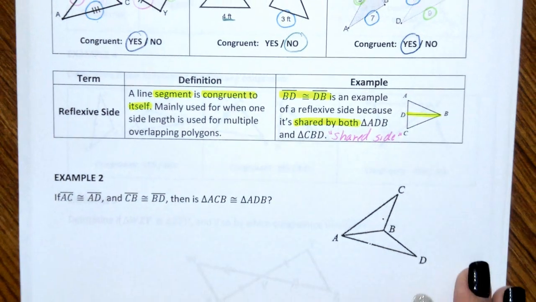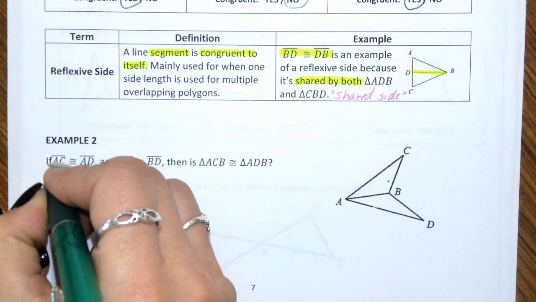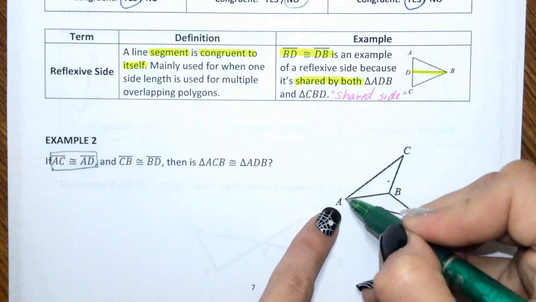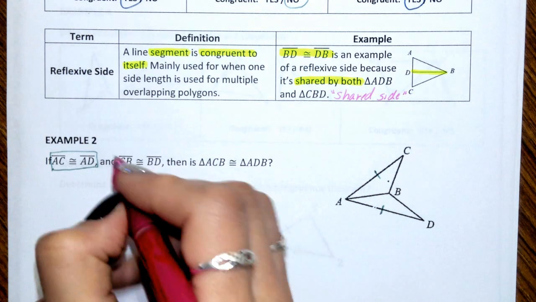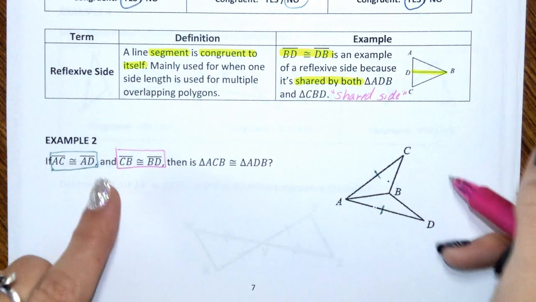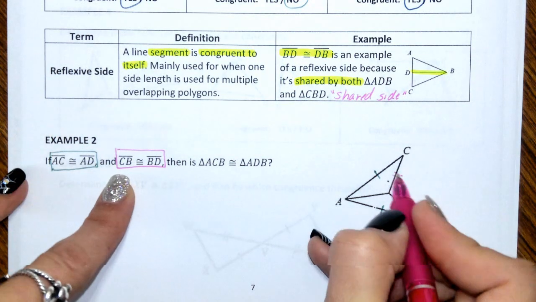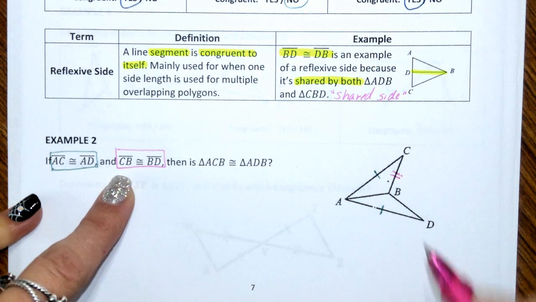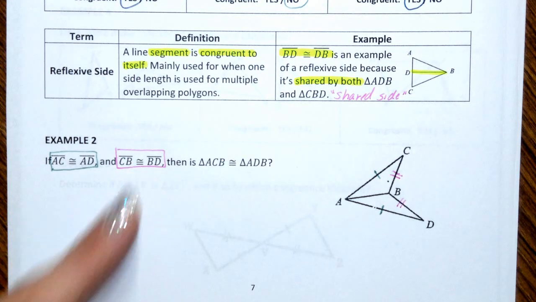For example, example number 2 right here, we're being told that segment AC and segment AD are congruent. So we're going to go over here, always mark these. AC right here is congruent to AD, right here. The next statement they tell us is segment CB is congruent to segment BD. So let's go find it. Segment CB, right here. We're going to add an additional tick mark, even though I'm using different colors, doesn't matter. We have to, it's a second pair of congruent sides. Put 2, we have to add a second congruency tick mark. And then here, BD, these are going to be congruent. So we have 2 tick marks.